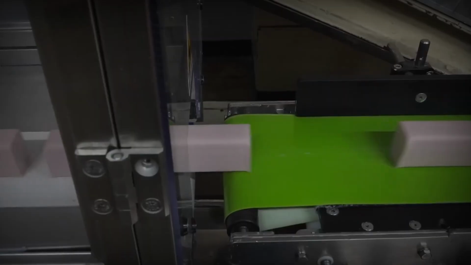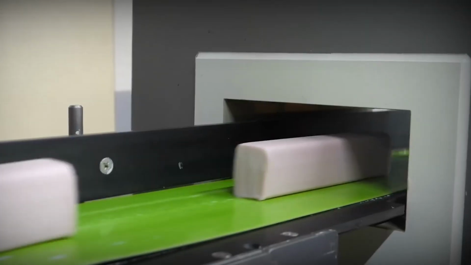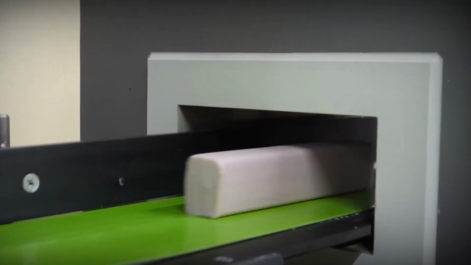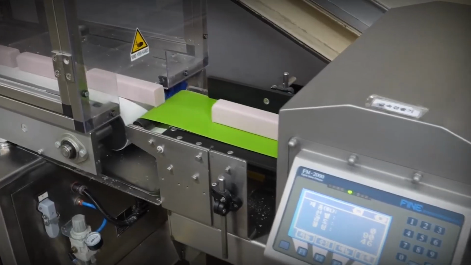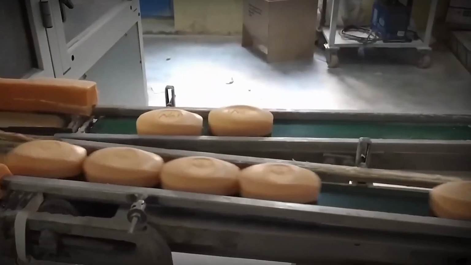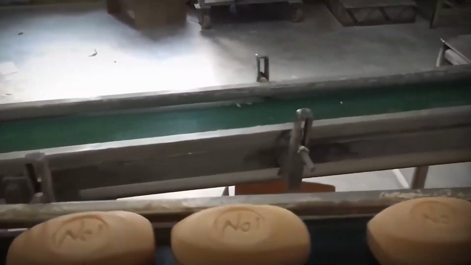Stamping and branding. Once shaped, soap bars are stamped with brand logos or decorative impressions. Metal dies press into the soap surface to create recognizable branding and visual identity. Stamping not only adds aesthetic value, but also helps distinguish products in the market. Some soaps feature textured patterns or embossed designs that improve grip and enhance appearance.